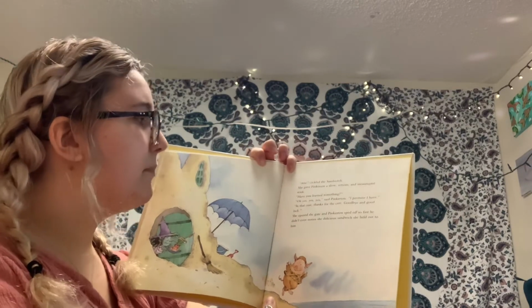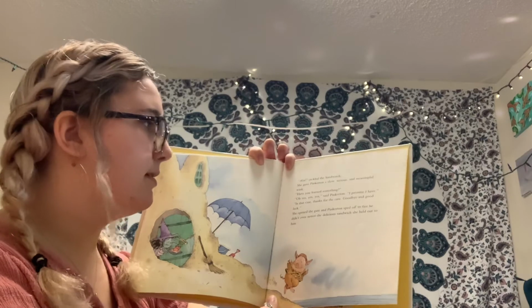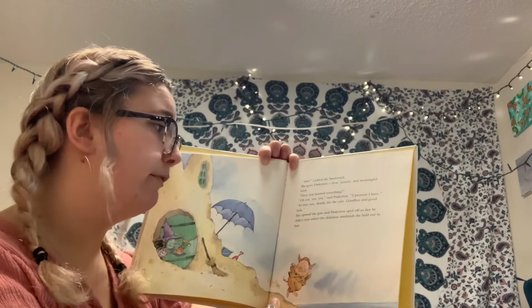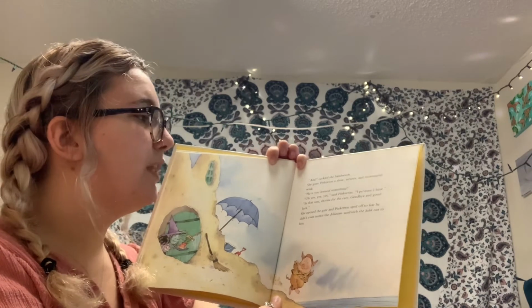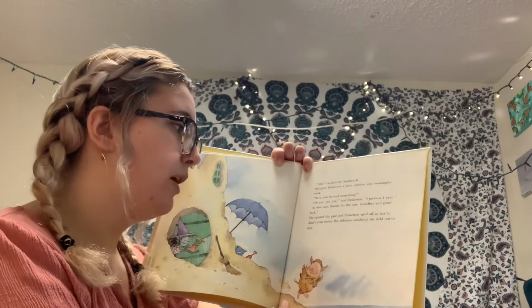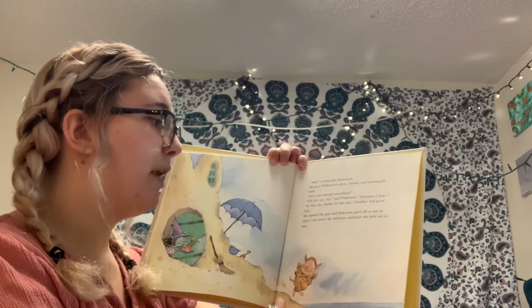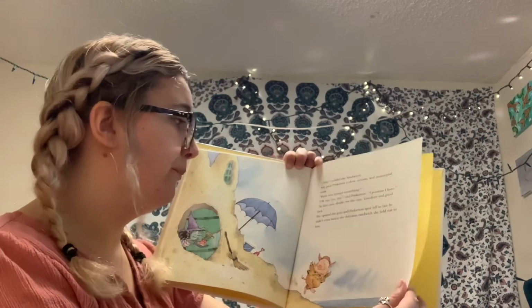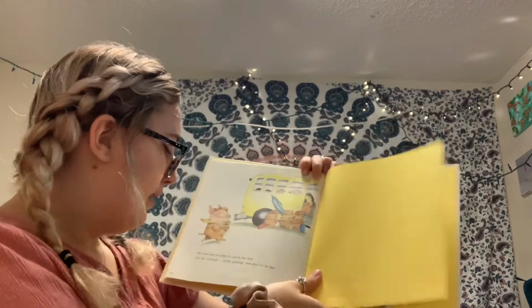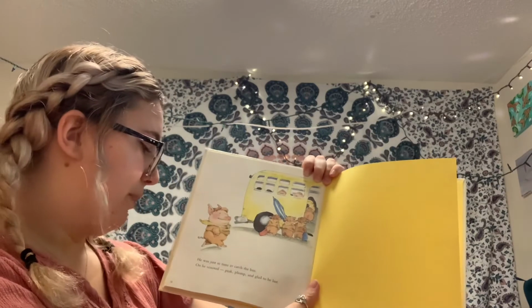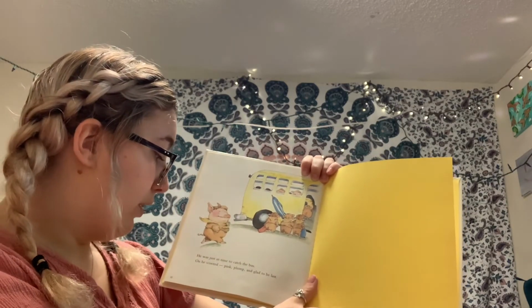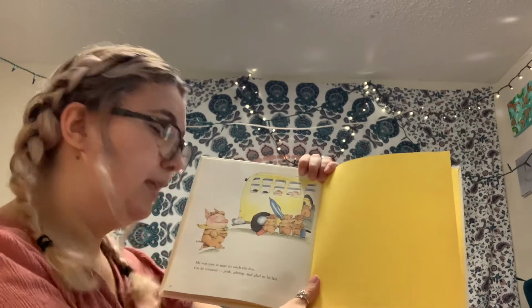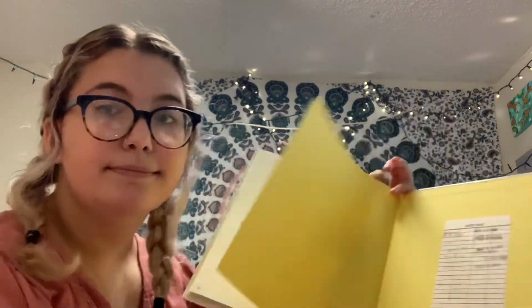"Have you learned something?" "Oh, yes, yes, yes, yes," said Pinkerton. "I promise I have." "In that case, thanks for the care, goodbye, and good luck." She opened the gate, and Pinkerton sped off so fast he didn't even notice the delicious sandwich she held out for him. He was just in time to catch the bus. On he scooted, pink, plump, and glad to be last. The end.